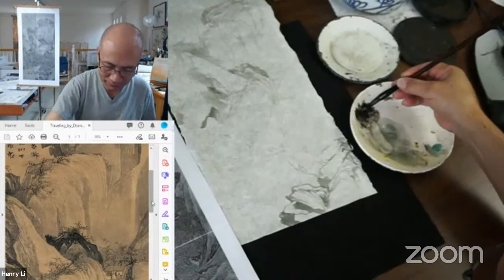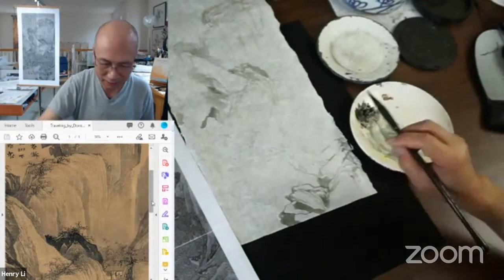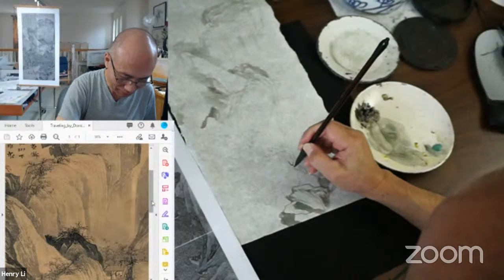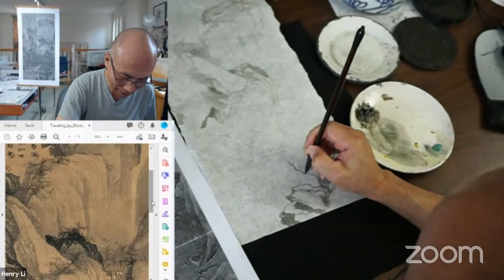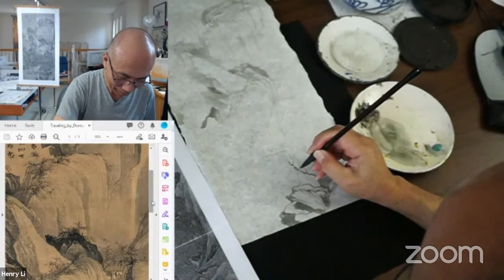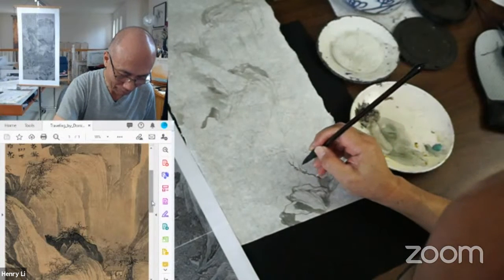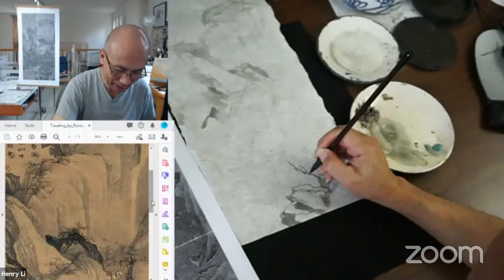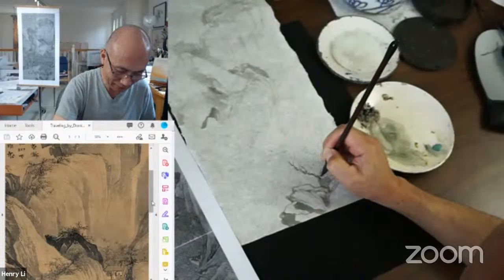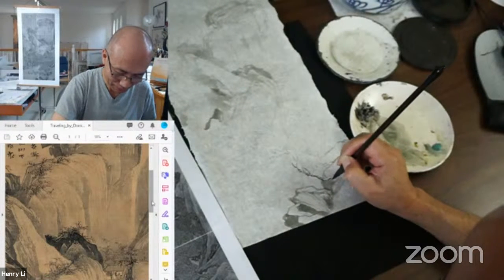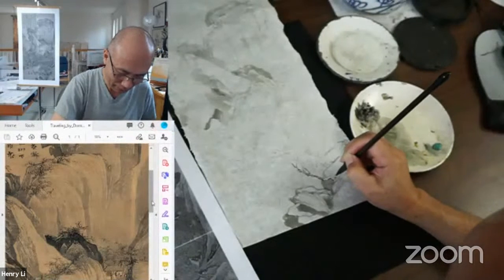So I will use maybe this brush, which is a little too thick, but I'll try. I do the left side and then the right side, so you match that. So you only need to trace maybe one side at first. Then I do the root.